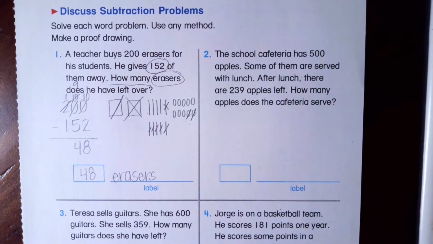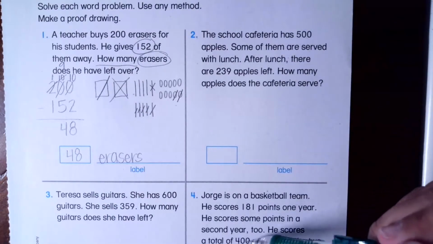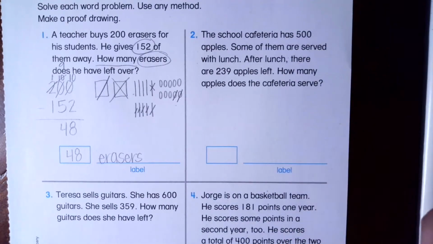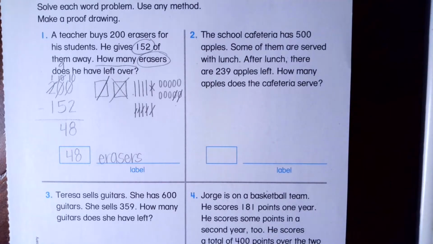All right. If you are feeling confident with your subtraction, you may solve number 2, 3, and 4 on your own. Be careful of those hundreds because we're not just doing it with 200. We're doing 400, 600, and 500. So the school cafeteria has 500 apples. Some of them are served with lunch. After lunch, there are 239 apples left. How many apples does the cafeteria serve?